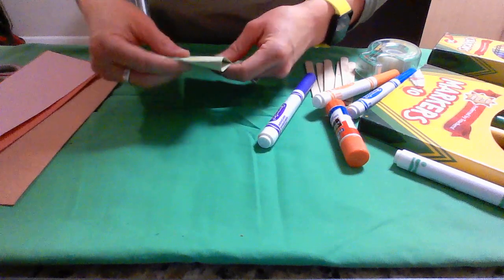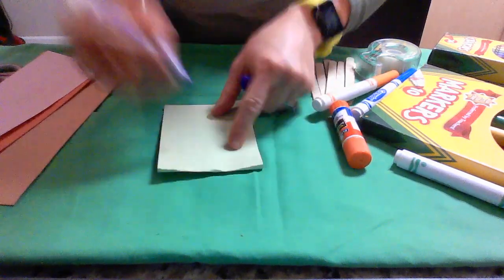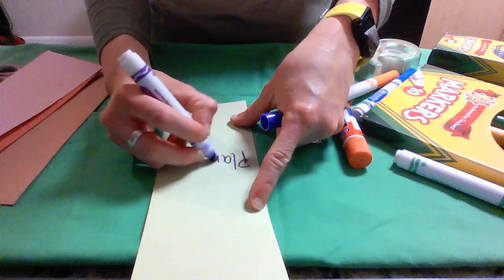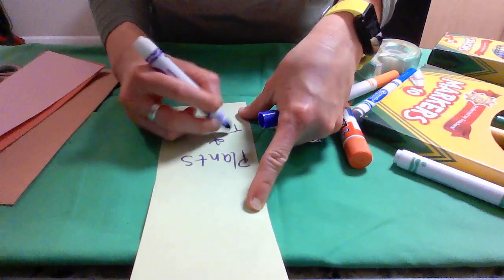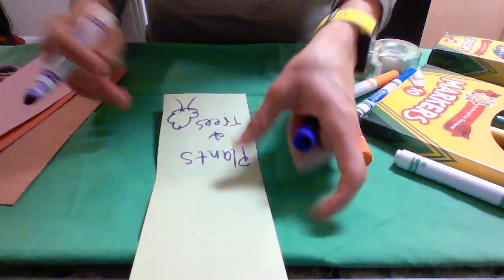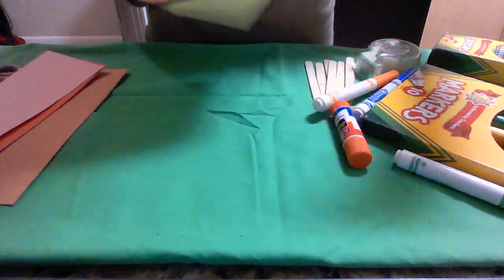Then we're going to have day 3 for plants and trees. There's a lovely, lovely tree. Trust me, that's what that is.